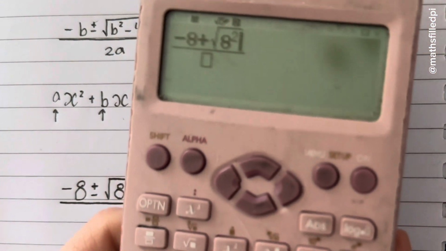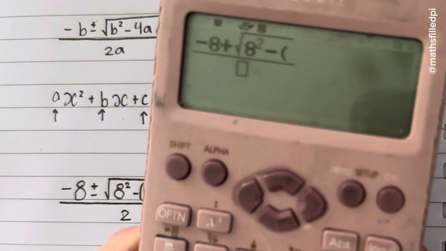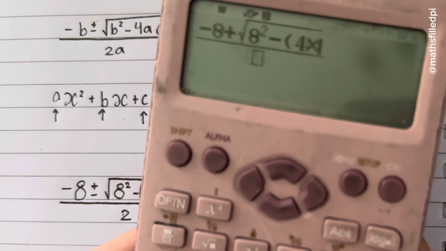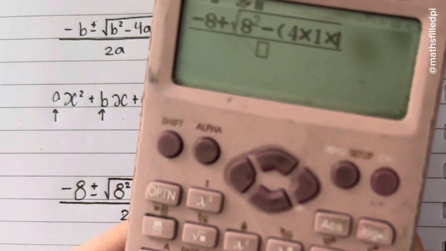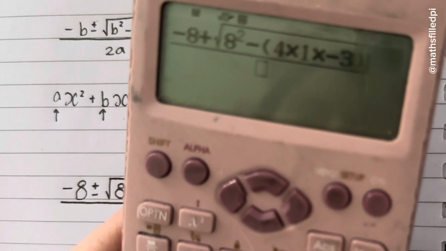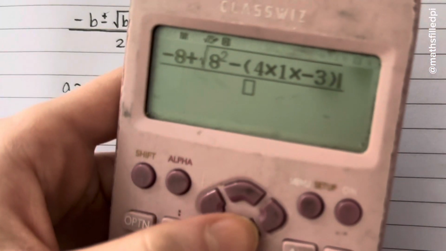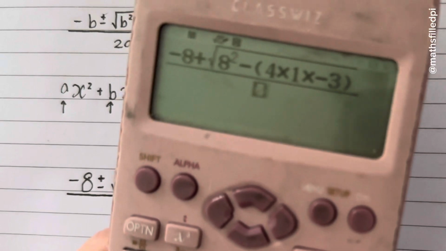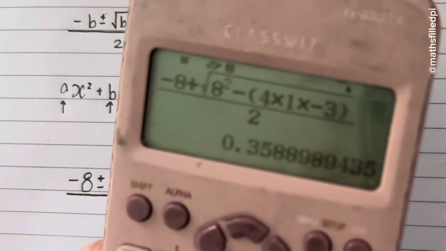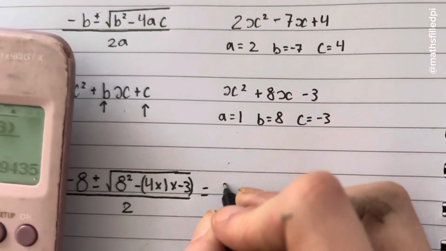And then minus, and then we're going to do our brackets: 4 times 1 times minus 3. And then we're going to go down here and put in our 2. So it usually gives you a decimal.